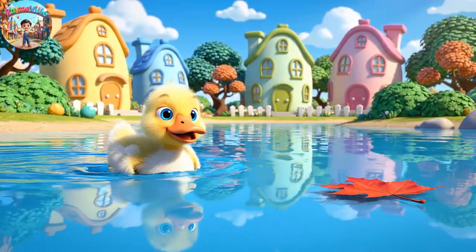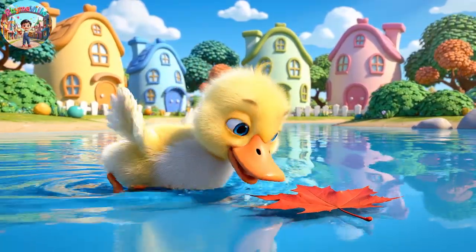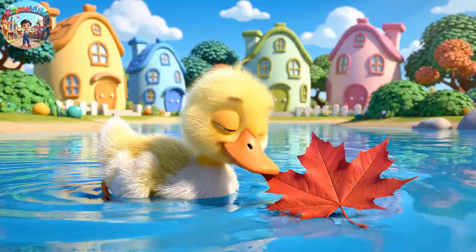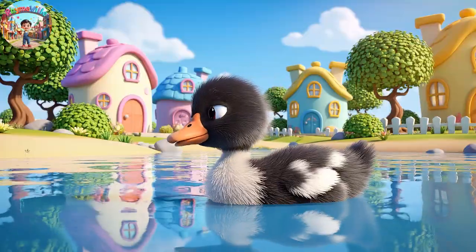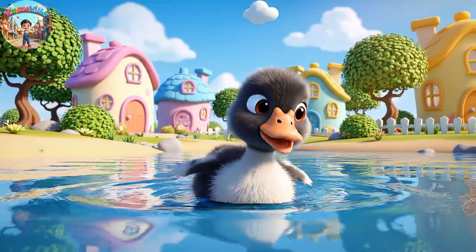Floating near the duck. The duck quacks loud, quack, quack, quack, quack. Quack, quack, quack. The duck quacks loud, quack, quack, quack, quack.